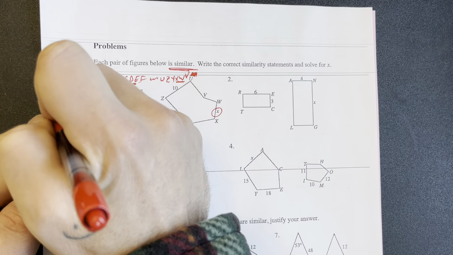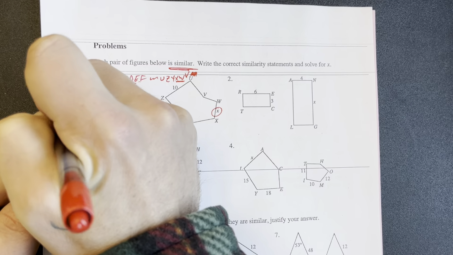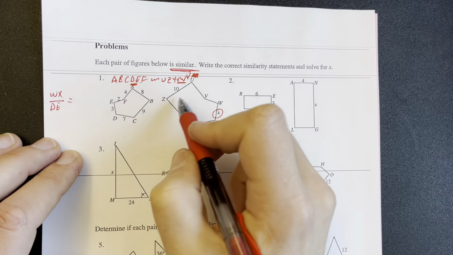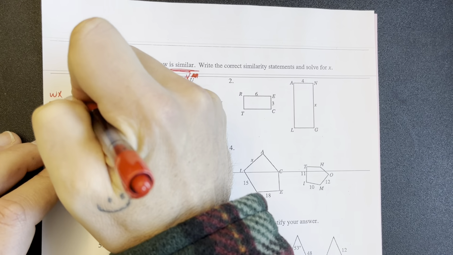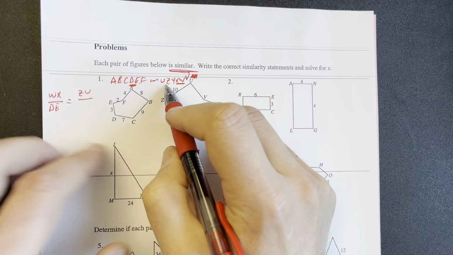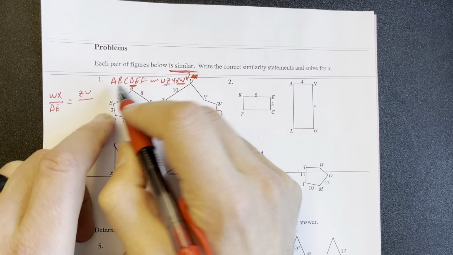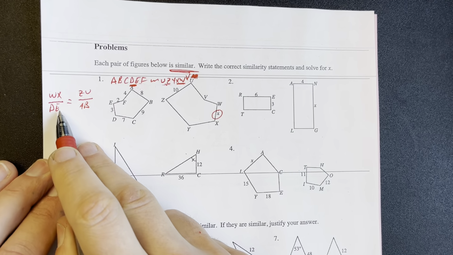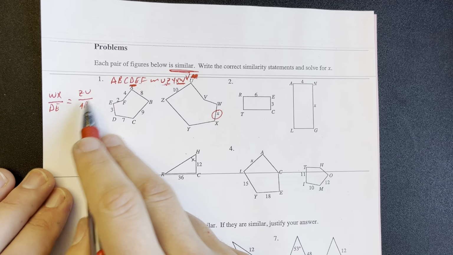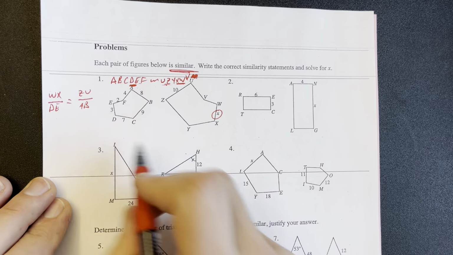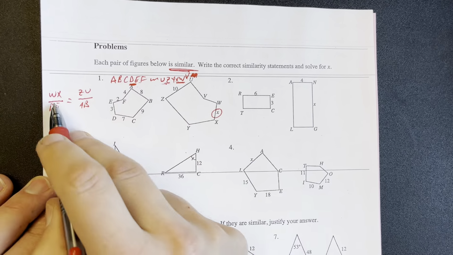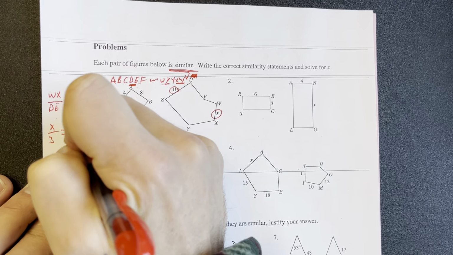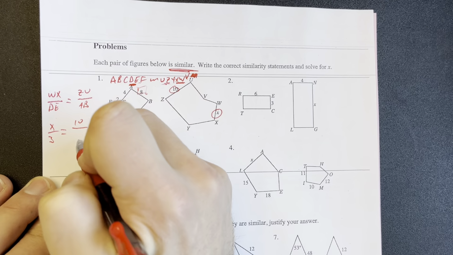So DE is over here like so. Now we get to pick any other two of these corresponding sides. So I'm going to pick ZU. And ZU is the first two letters, so they are corresponding to AB, which is given here. Okay, so WX over DE must have the same ratio as ZU over AB. WX, that's our unknown, that's our x. DE, given, that's 3. ZU, that's here, that's 10. And AB is here, that's 8.